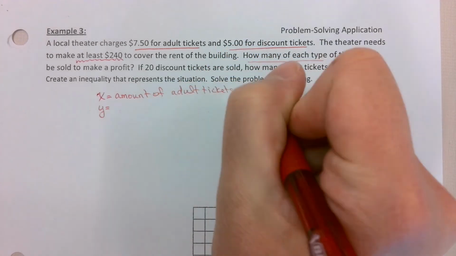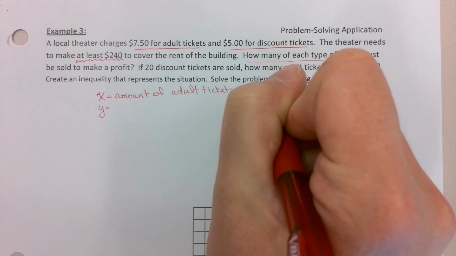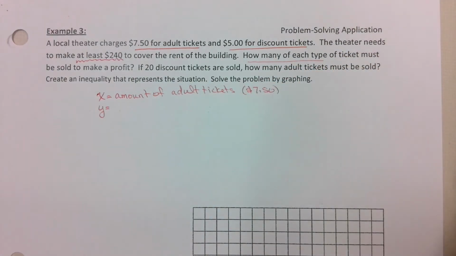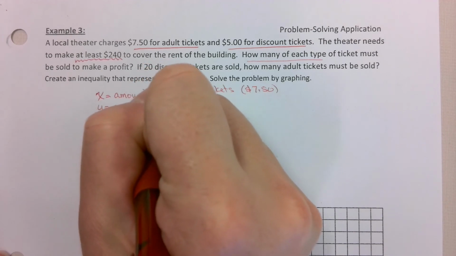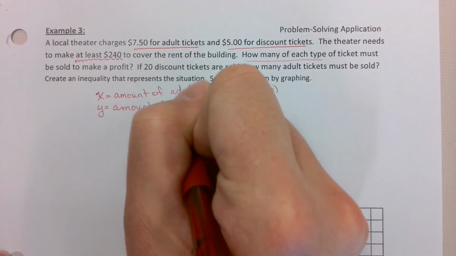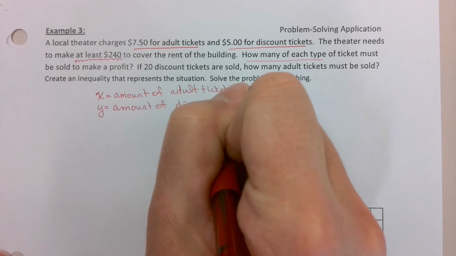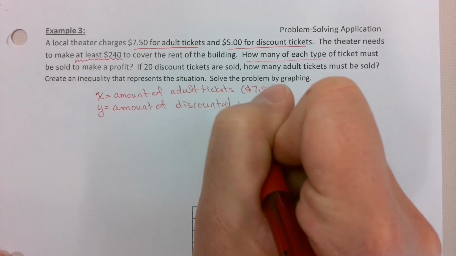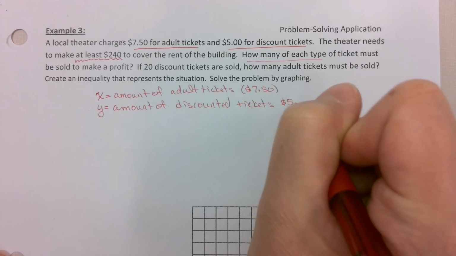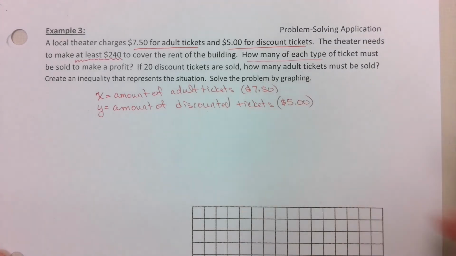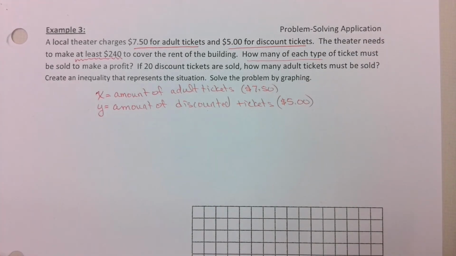I'm going to write down that each adult ticket is $7.50. All right, and then Y is the amount of discounted tickets. And each discounted ticket is $5. So it's really important that we define our variables. We're going to use that to help us with our graph. We're going to use it to help understanding our answers.